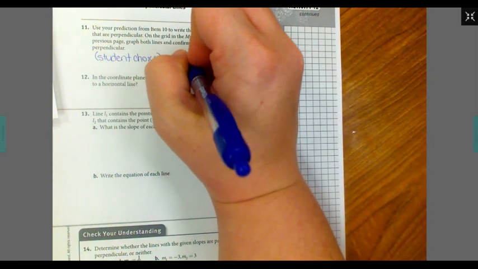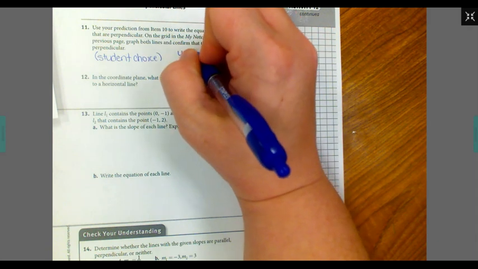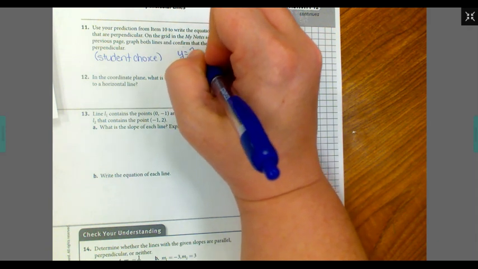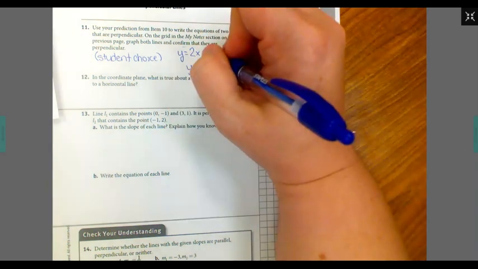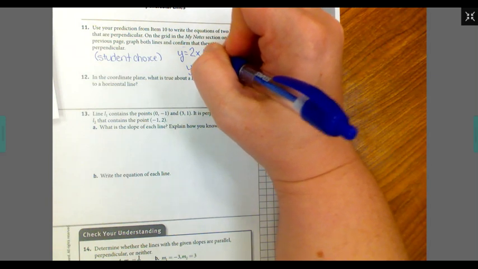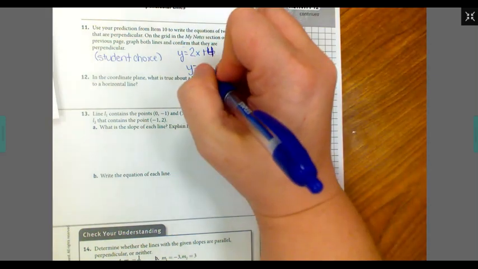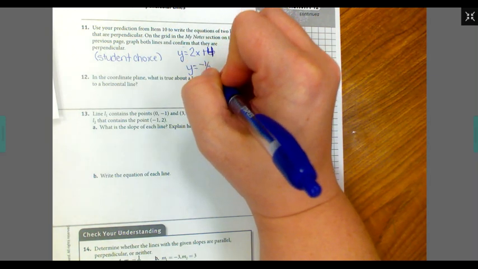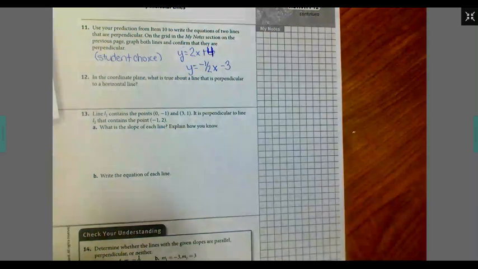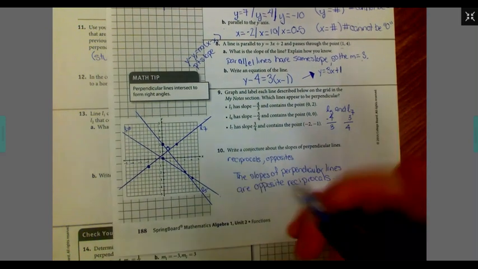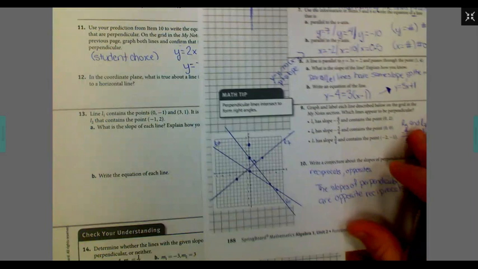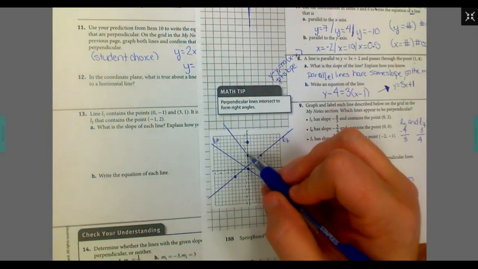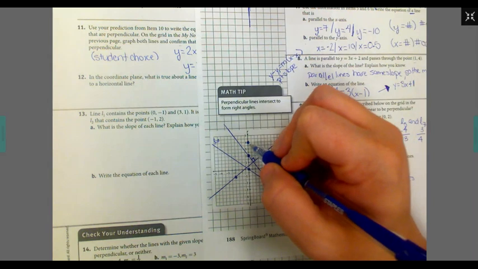I am actually going to use the line y = 2x + 4 and y = -1/2 x - 3. I'm going to start at positive 4, and I can't go up 2 over 1, but I can go down 2, back 1.